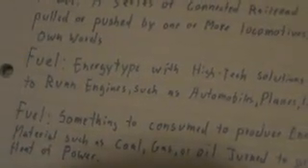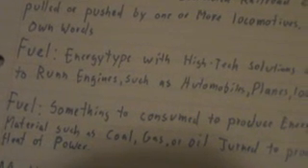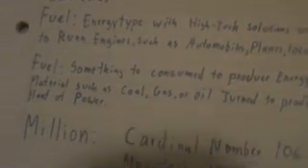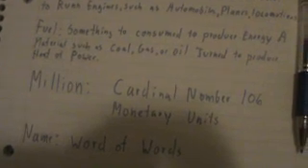That is pushed by one or more locomotives, and then you have the fuel type. The fuel is the energy type with the high tech solutions, along with the dictionary research. Then you have the name for million, the cardinal number 10^6, the monetary units, and along with that the name as a word or words.